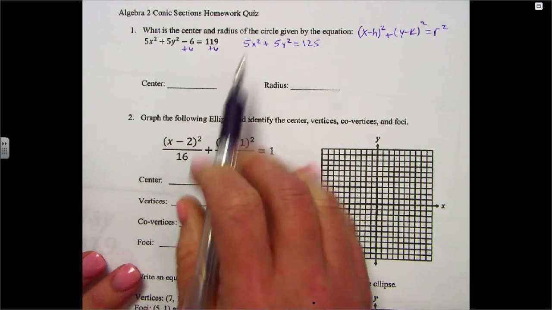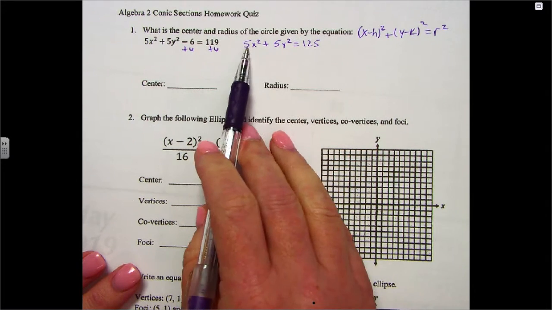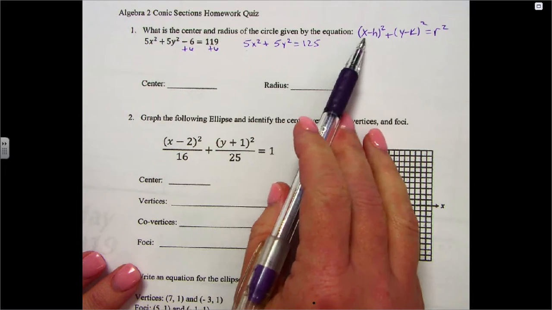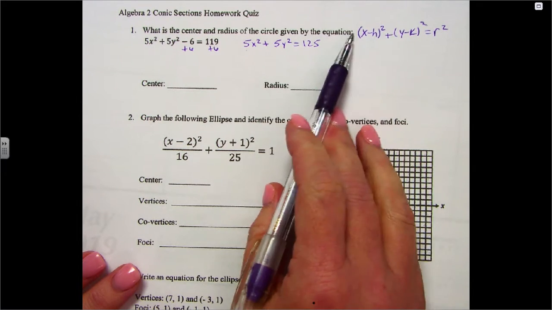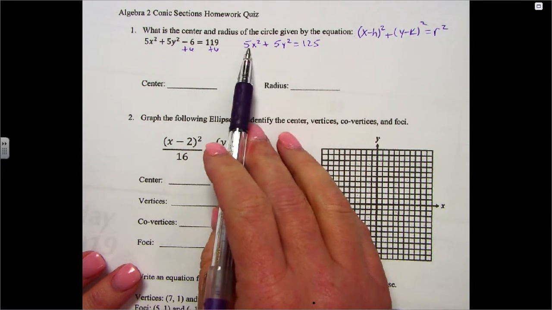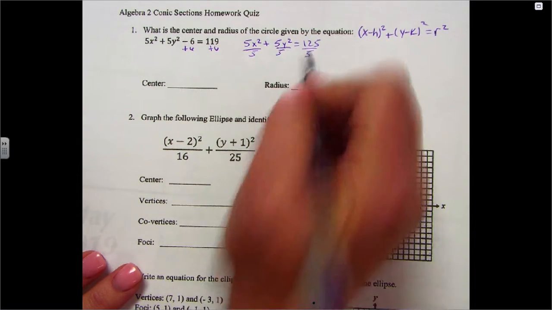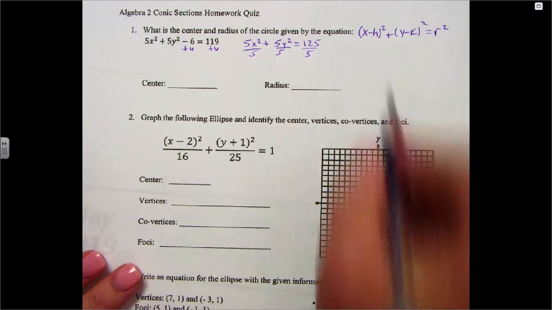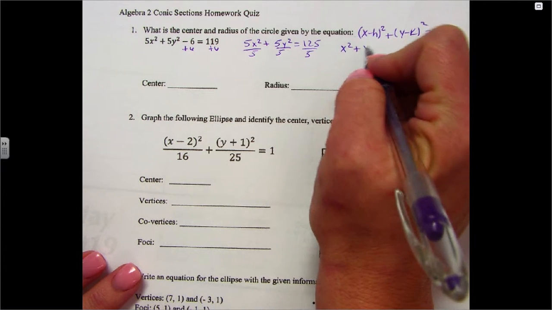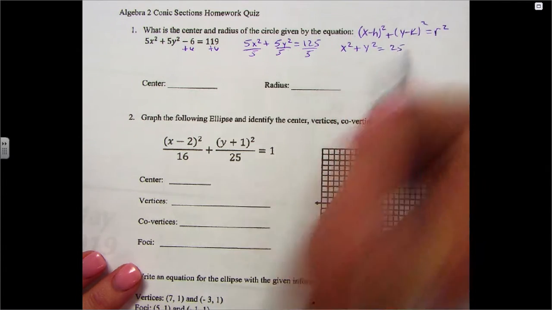The next thing I need to do is get rid of the 5. I have a 5 in front of my x squared and a 5 in front of my y squared. There should be no leading coefficients in front of these terms, so I need to make sure that they're 1. So I'm going to divide every term by 5 to get the leading coefficient to be 1. Now that gives me x squared plus y squared equals 25.